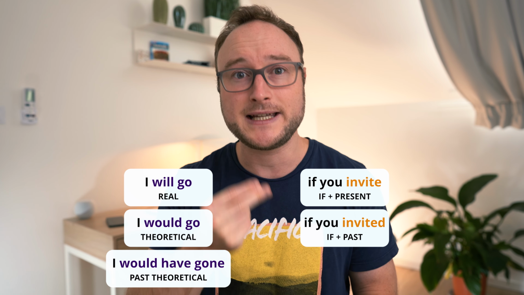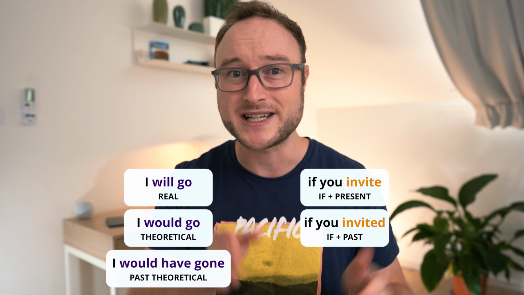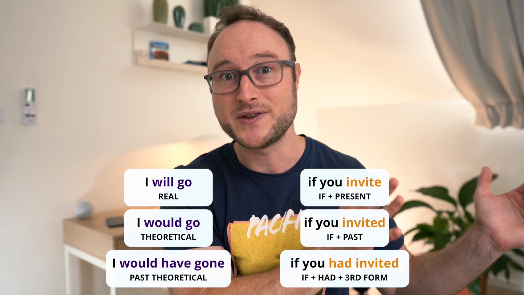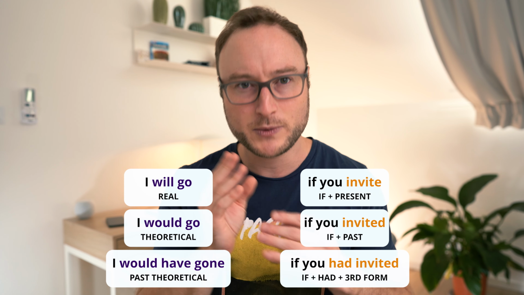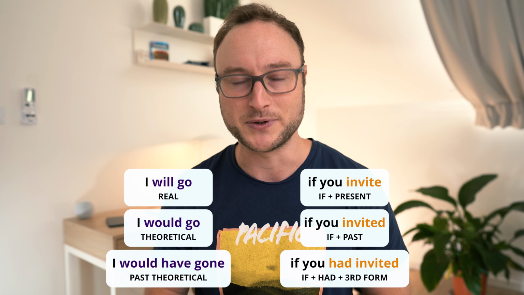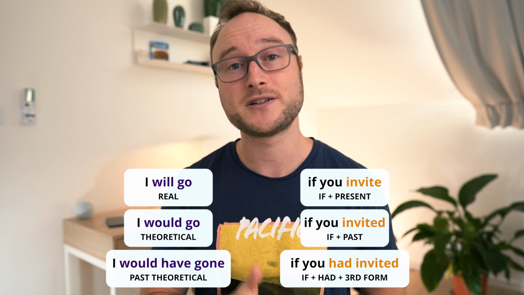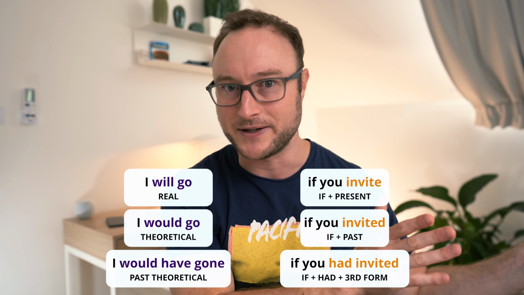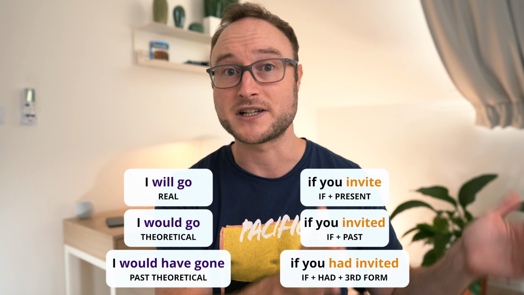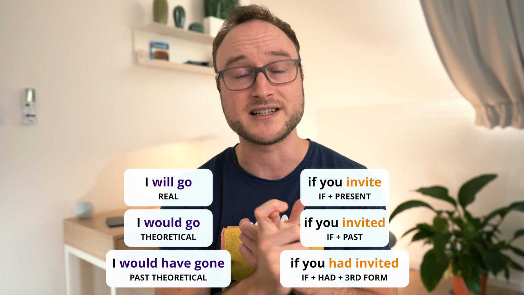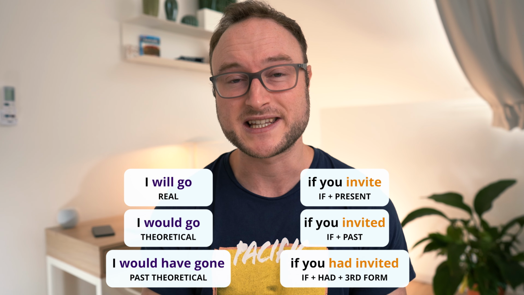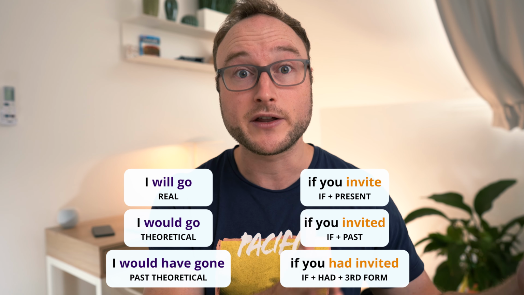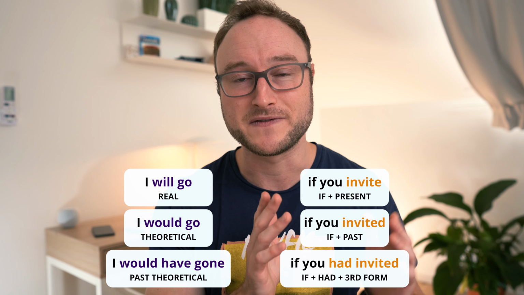If we want to add the "if" part of the sentence, we use "if" plus "had" plus third form. And I know this is looking a bit complicated, but we'll talk it through. So for example, I would have gone to your party if you had invited me. So "if" plus "had" plus third form, invite, invited, invited. And again, guys, the key thing here is on the "if" side, there should not be another "would", okay? So this is a very common mistake.